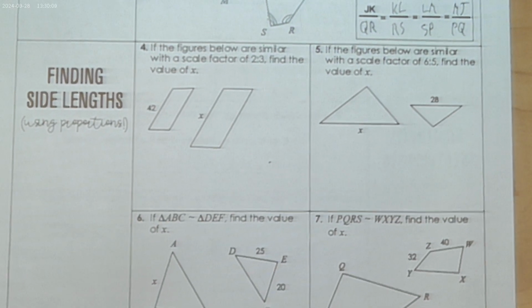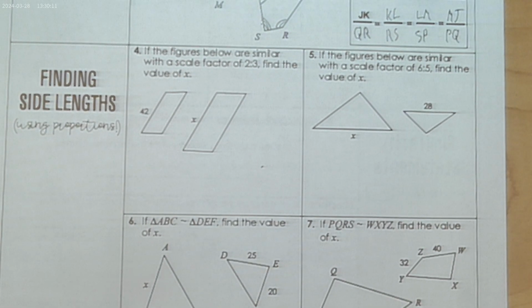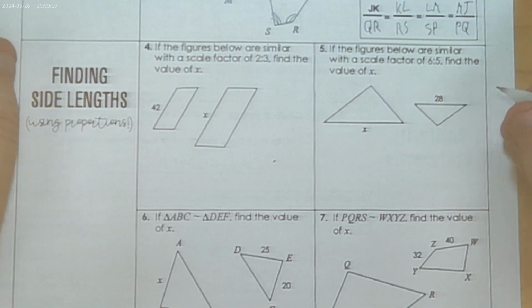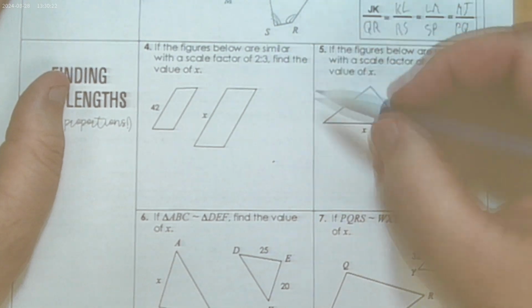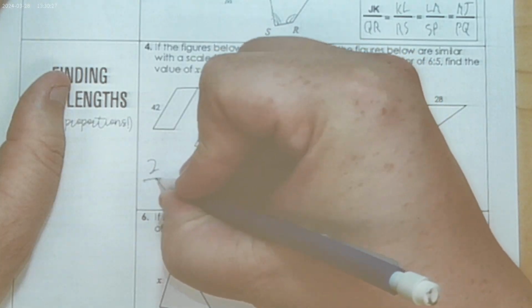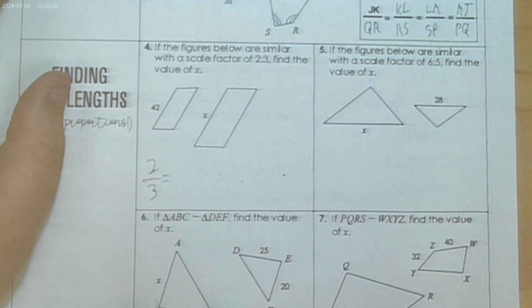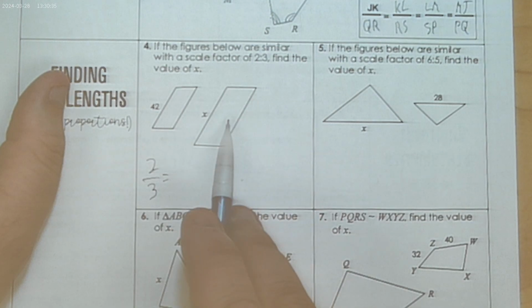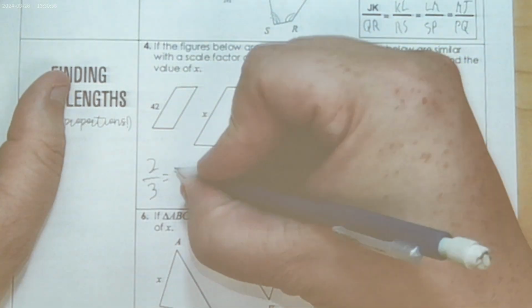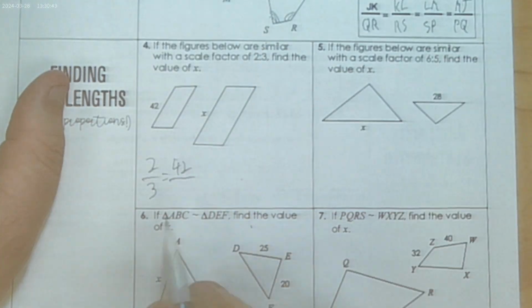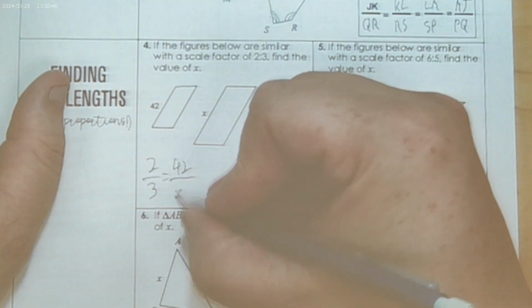So next, we have scale factors where we have a scale factor of 2 to 3, find the value of x. So what this means is that we're just going to set up one of those direct proportions like we solved in the previous exercise. If we're going from 2 to 3, what that means is that the small side is 2, the large side is 3. Well, if it's 2 to 3, that means that the small side is going to be 42, and the big side, 3, is going to be x.